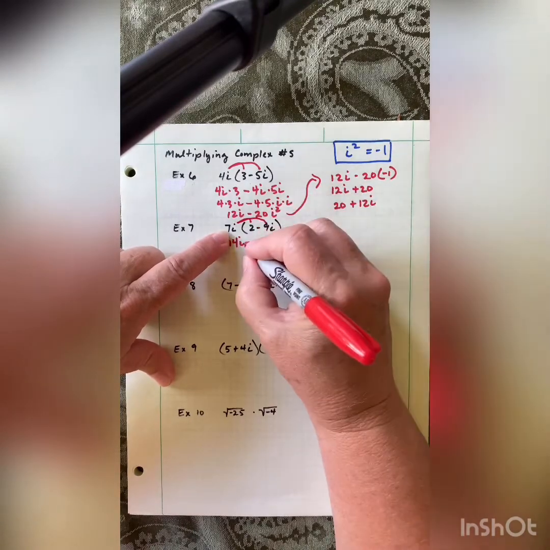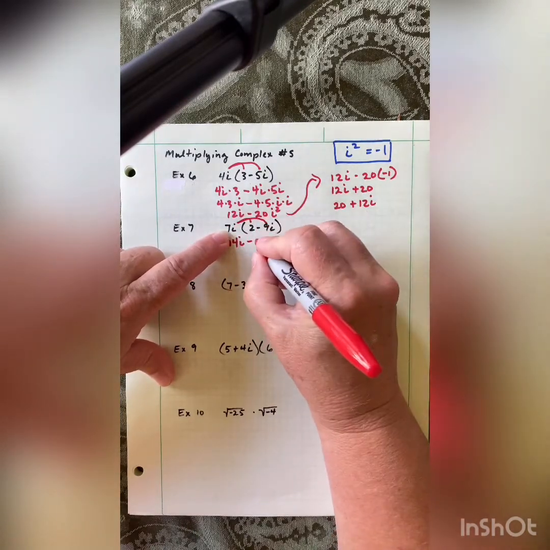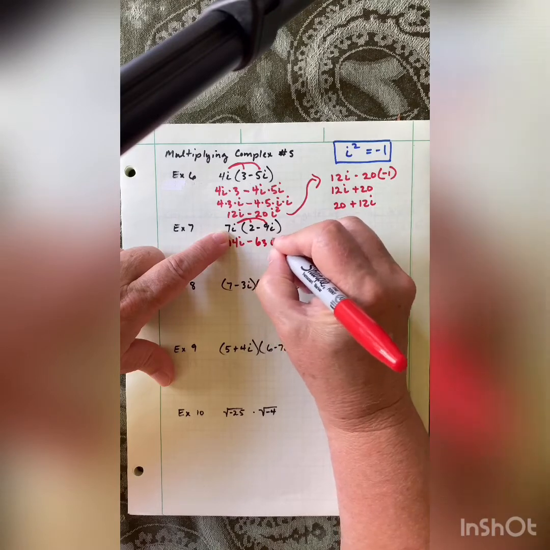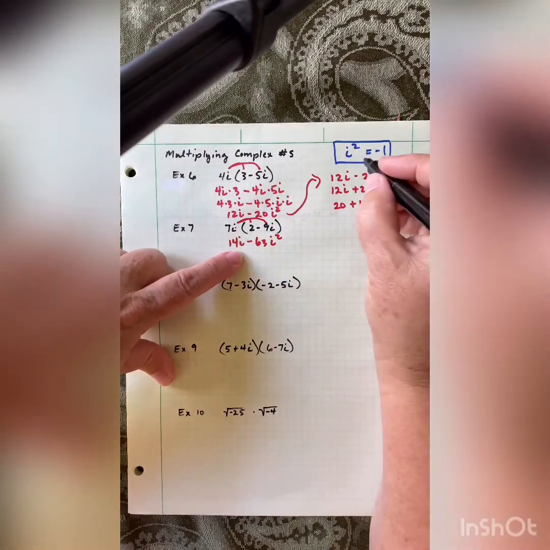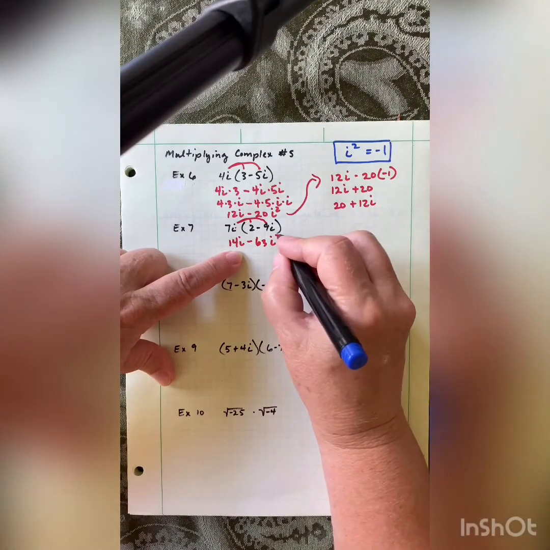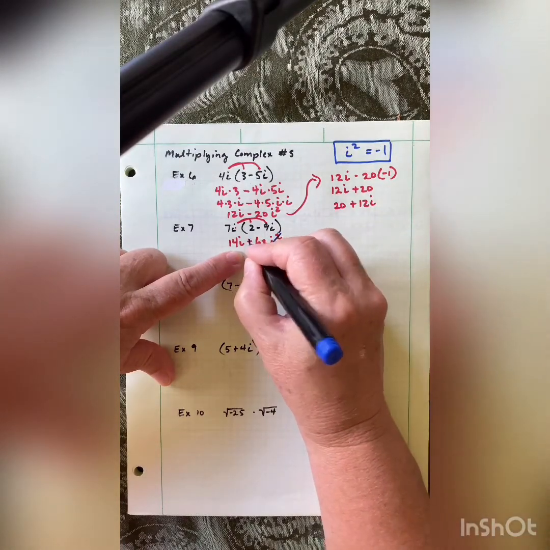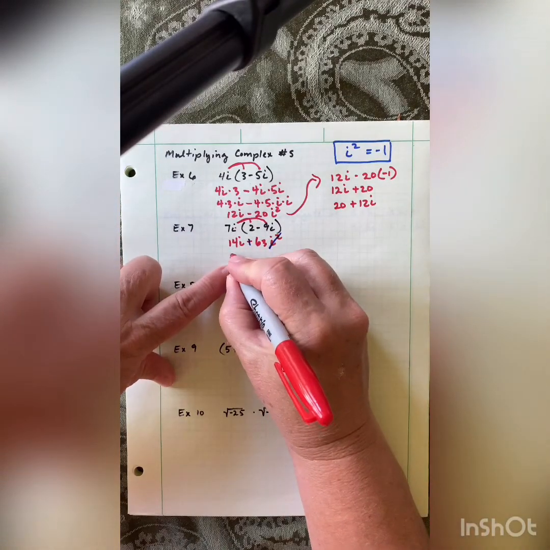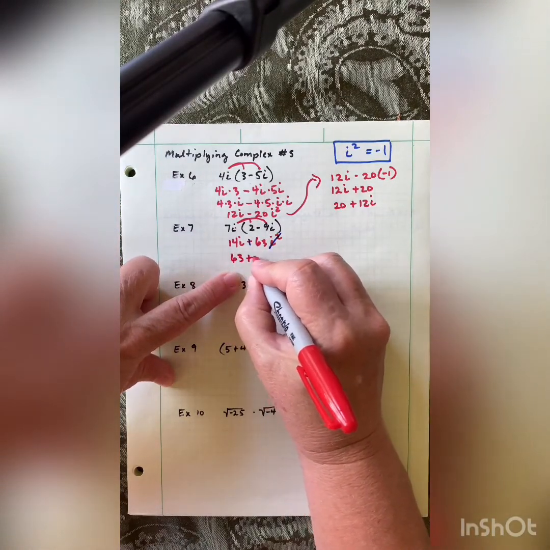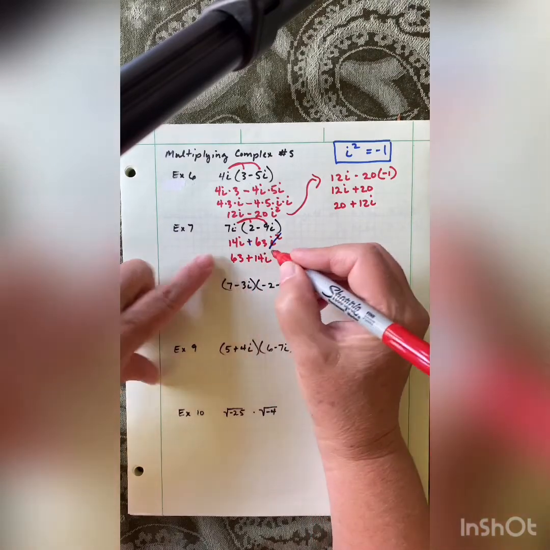Then I'm going to do this part here. 7 times 9 gives me 63, and that's an i squared because i times i. Well, didn't we say i squared is -1? So what I do is I cross this out and change that sign. Okay, so now put it in standard form. So I have 63 plus 14i.